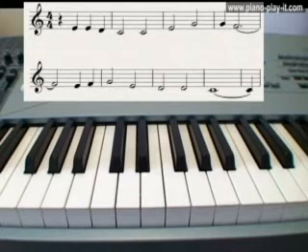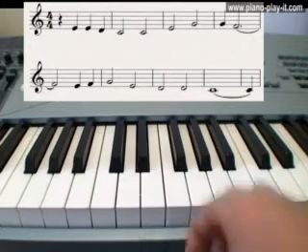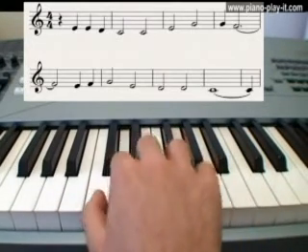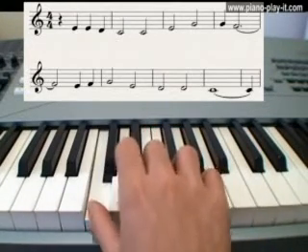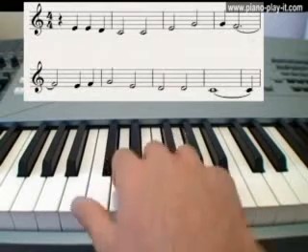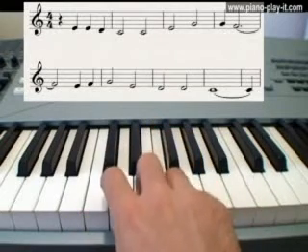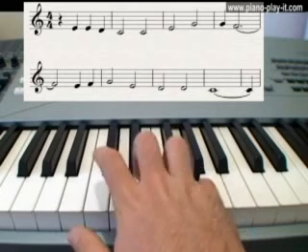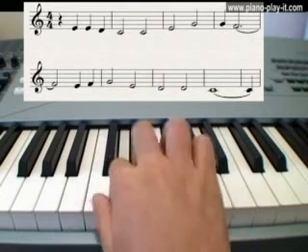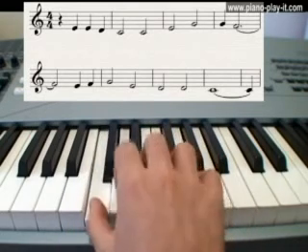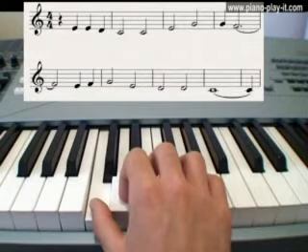So as we move to the end of the piece, I'm going to count it now: 1, 2, 3, 4, 1, 2, 3, 4, and so on, until the last 1.